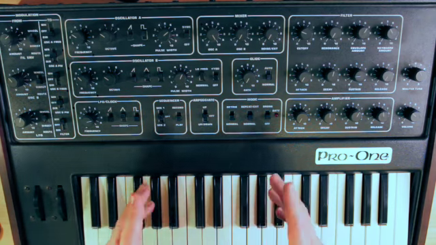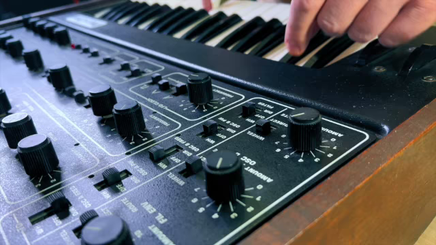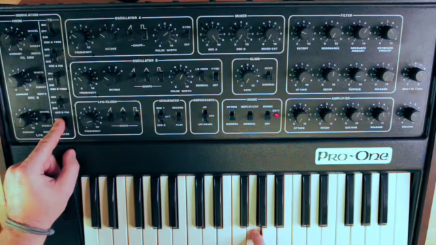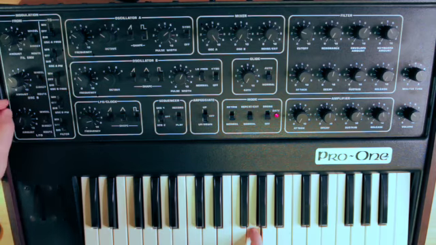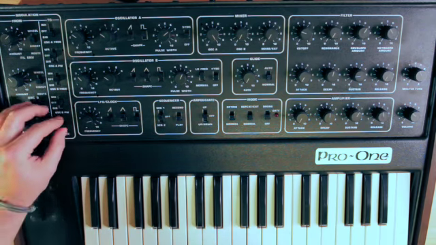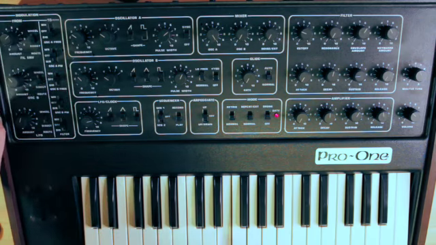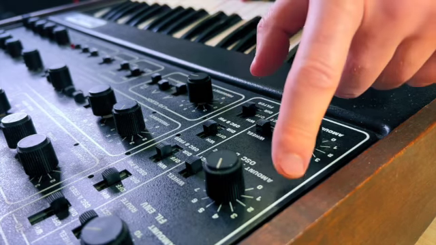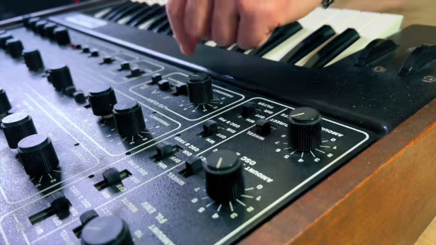Now the cool thing is you can also achieve FM sounds with this. So let's get rid of this filter modulation, and let's get rid of this modulation, and let's just modulate the frequency of oscillator A by the frequency of oscillator B. Let's move up the octave.